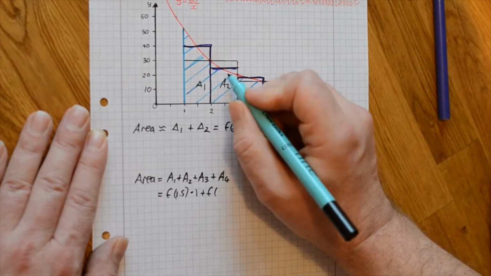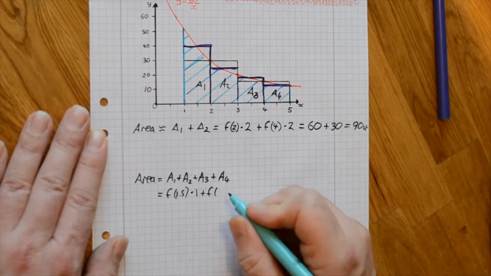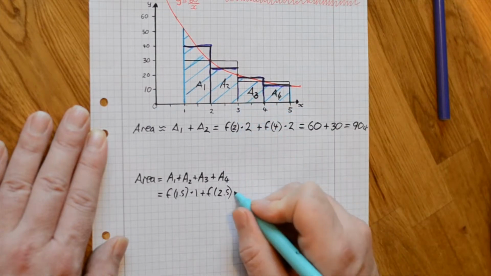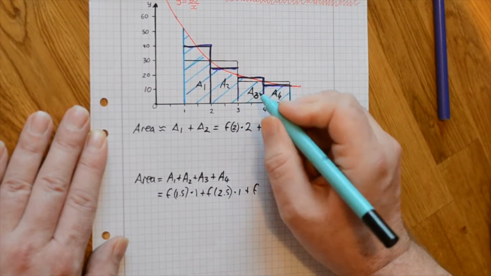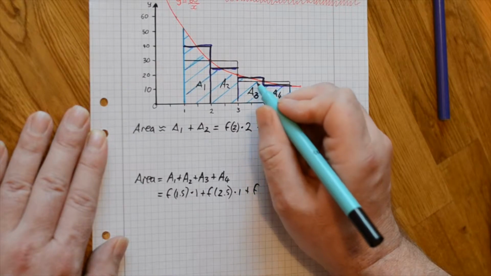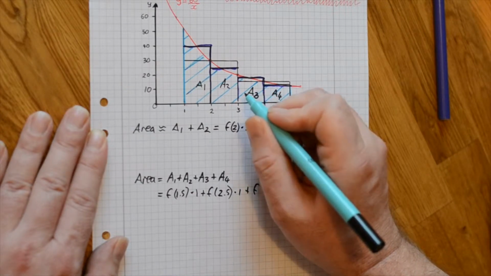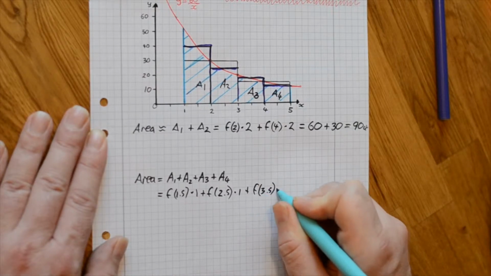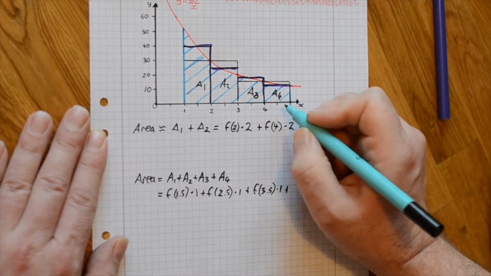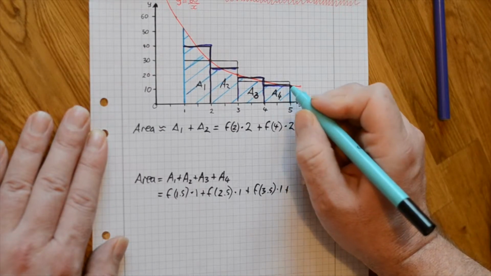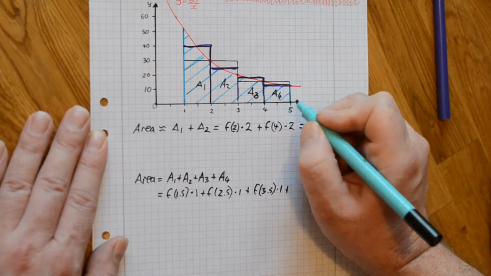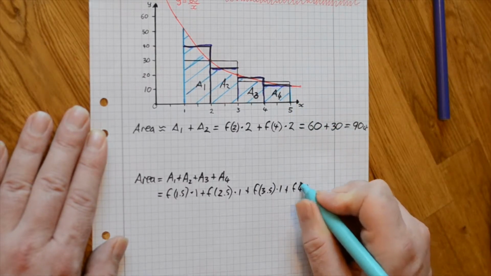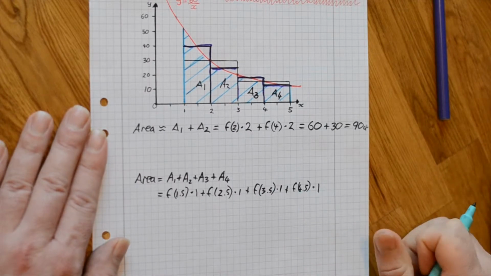plus this one. The height here is f of 2.5. The change in x is 1. In this one, the height of the rectangle is f of 3.5. The change in x is still equal to 1. And then this last one, the height of the rectangle is f of 4.5, and the width is the change in x. f of 4.5 times the change in x.